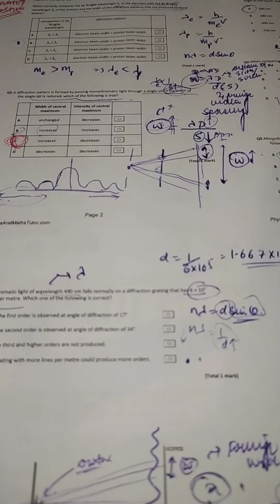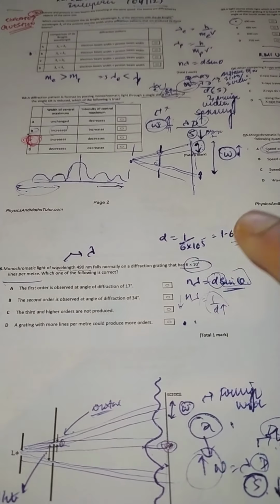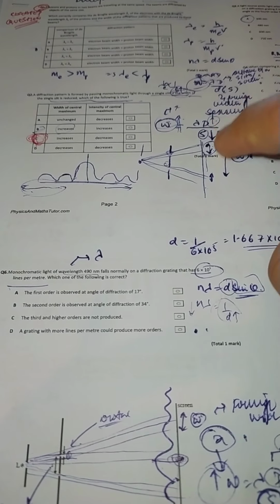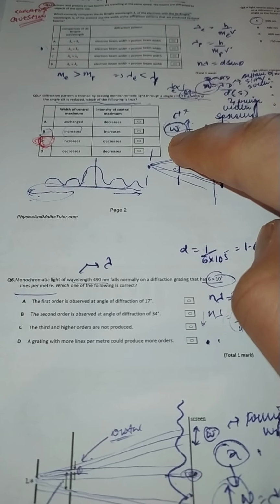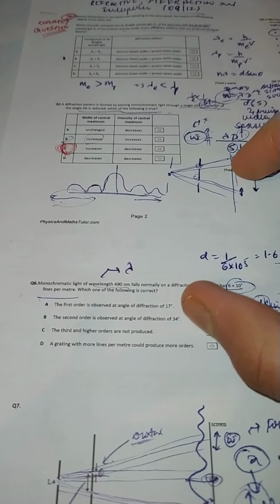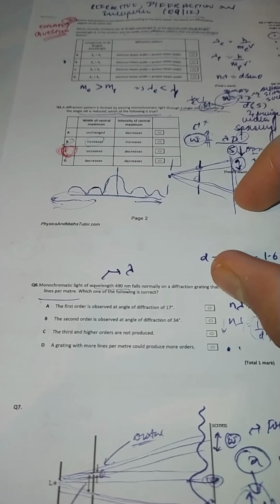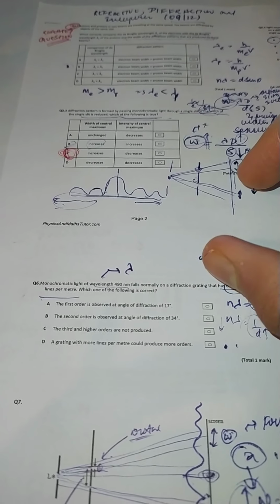Why is it number C? They're saying that the width of the central maxima will increase. However, the intensity of the central maxima will decrease. Why? Because it is more spread out according to this formula. You're on the right track, but you thought that it should increase the intensity of the central maxima. No, because the more spread out it is, the more the intensity will decrease. But if it's concentrated in one point, you can see that the intensity is very, very strong.